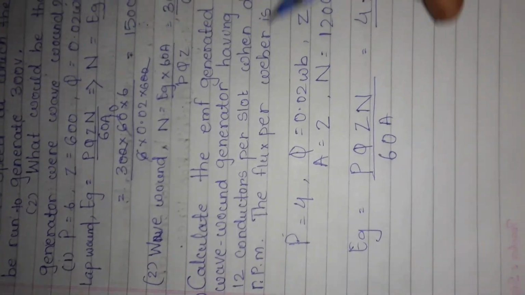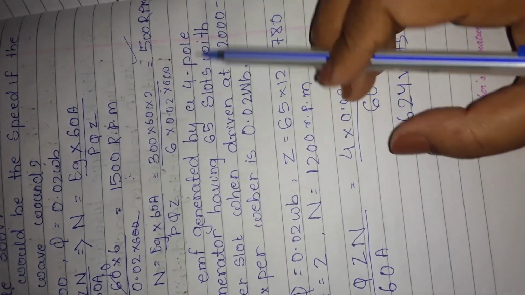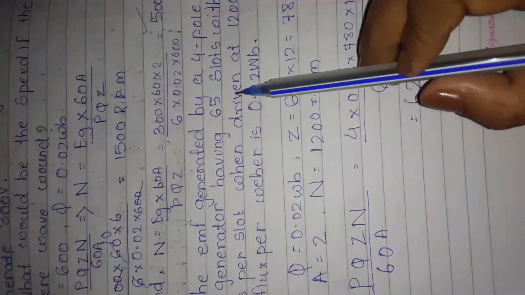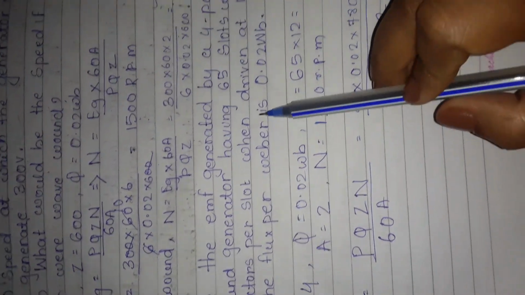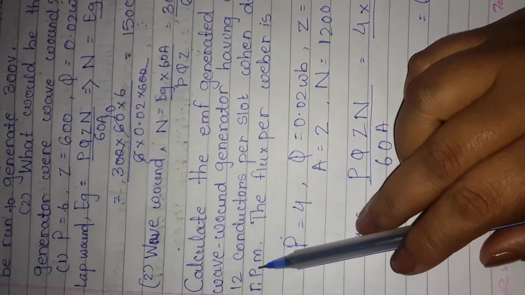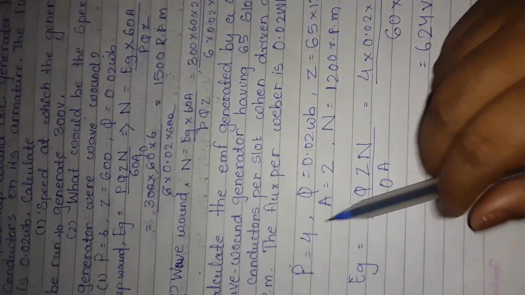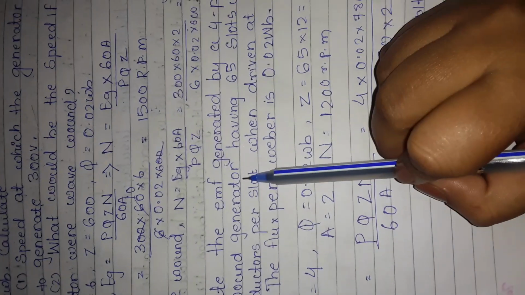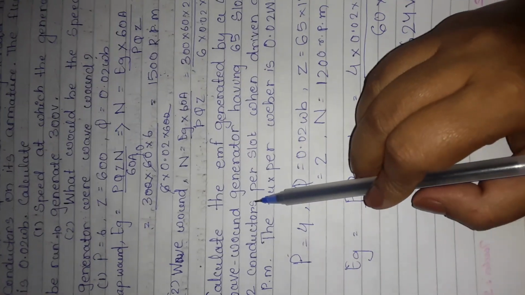Let's go to the second question. Calculate the EMF generated by a 4-pole wave-wound generator having 65 slots with 12 conductors per slot when driven at 1200 rpm. The flux per pole is 0.02 Weber. So we have to calculate the generated EMF for a 4-pole wave-wound generator having 65 slots with 12 conductors.